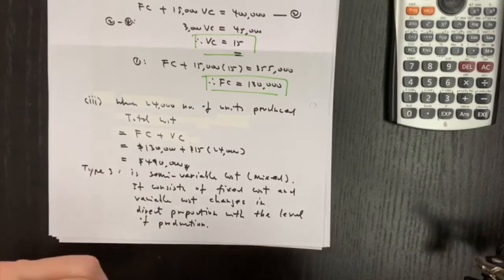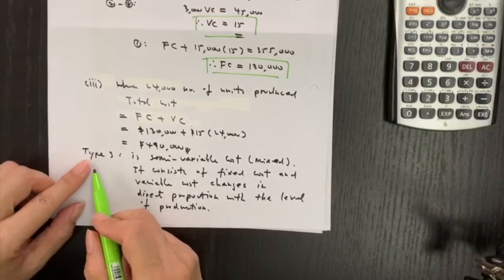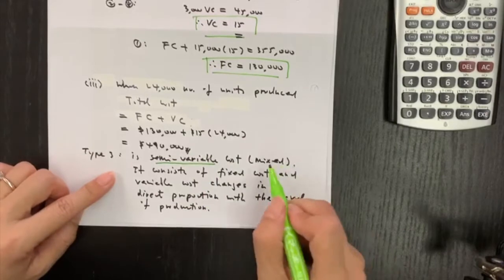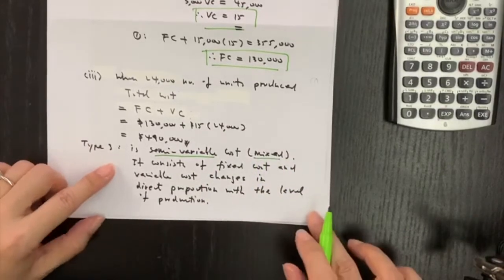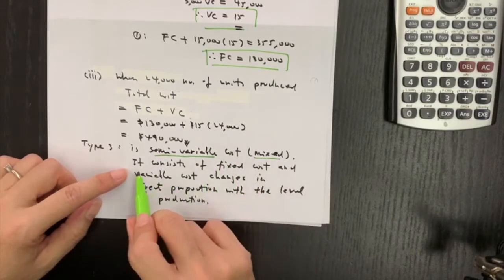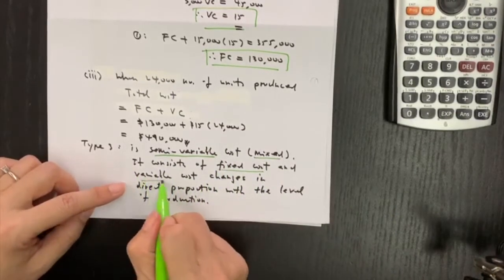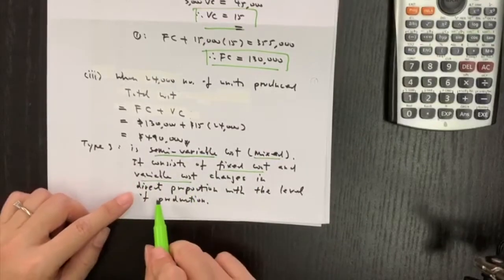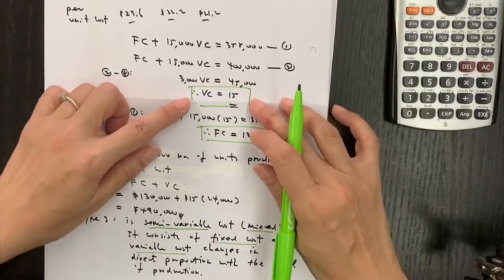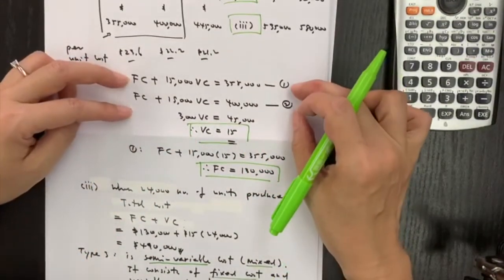Okay, so therefore the answer to part B, to identify cost behavior for type 3, is semi-variable costs. Another name is the same as mixed costs. And the meaning of mixed cost or semi-variable is that it consists of fixed costs and variable costs, which is in direct proportion with the level of production, and the unit cost for variable is $15 from the simultaneous equation here.